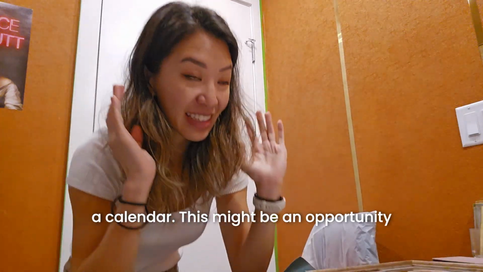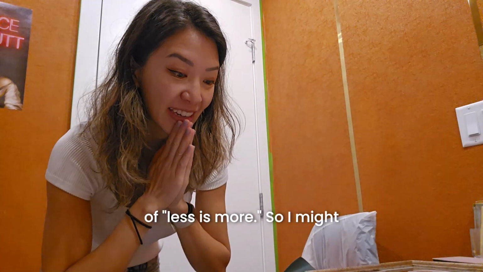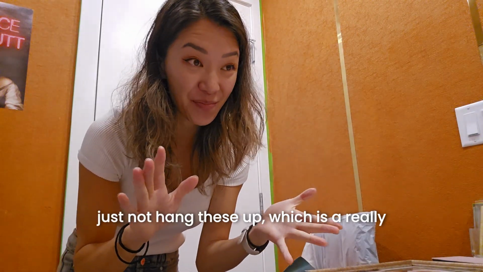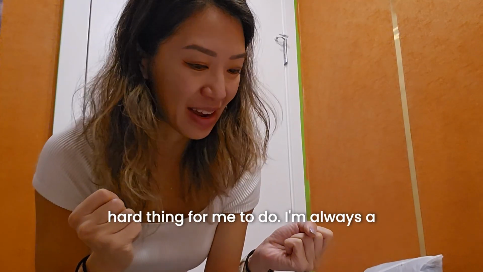This is from a calendar. This might be an opportunity for me to learn the lesson of less is more. So I might just not hang these up, which is a really hard thing for me to do. I'm always a more is more kind of person, but.